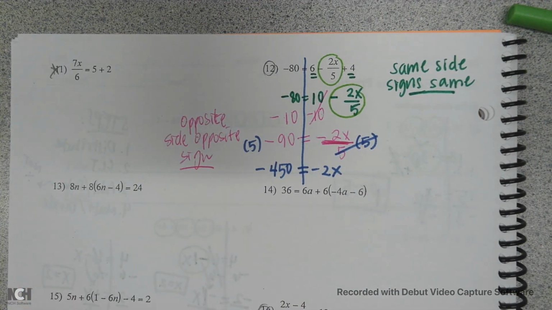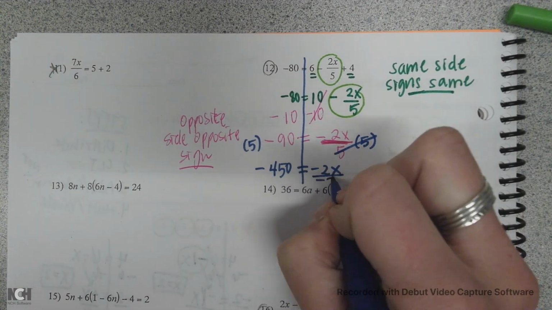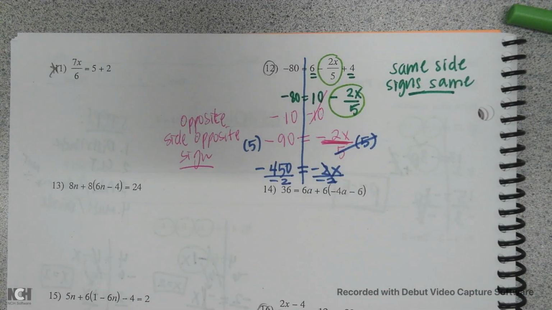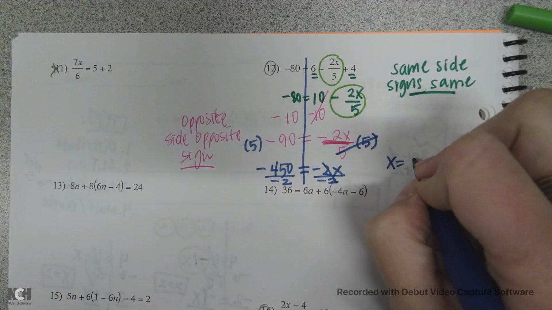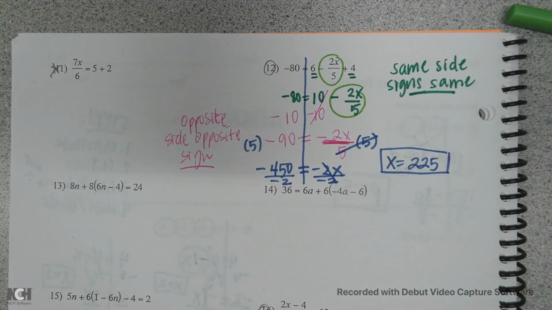Okay. Then our last step is to get the x by itself. So we're going to divide by negative 2 so they cancel off. What we do to one side, we do to the other. Negative 450 divided by negative 2 is positive 225. Yay! Okay, it looks really crazy, but we did it.